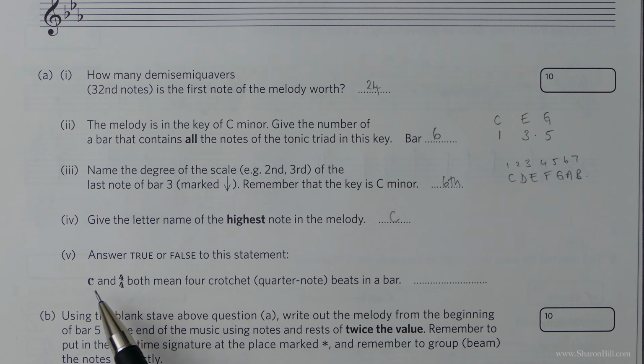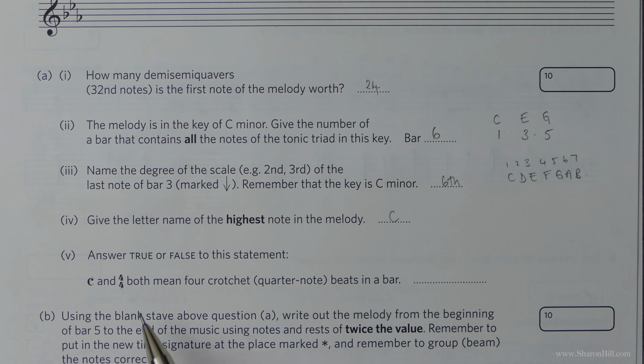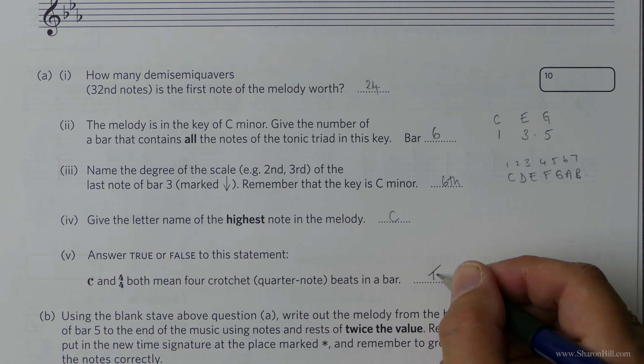Let's look at the next one. Answer true or false to this statement. So that's the C for common time, and 4/4 both mean 4 crotchet beats or 4 quarter notes in a bar. That's true. You first came across that in, I think, the second chapter of grade 1, so it's some time ago since you first came across that, but yeah, that's a true statement.